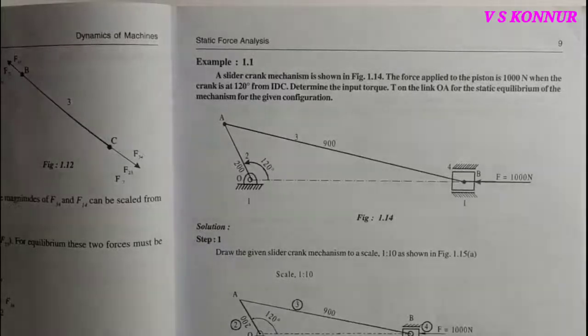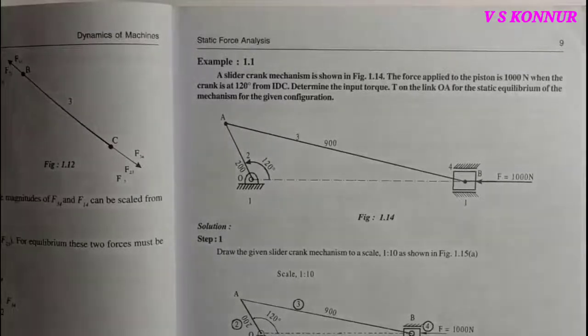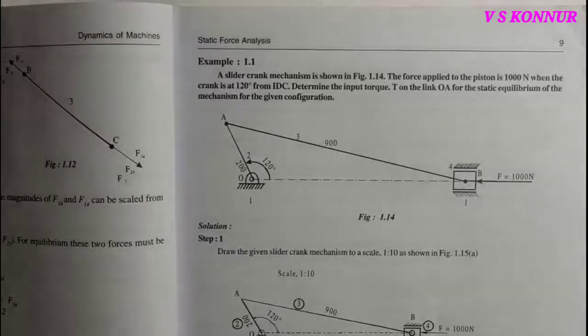The problem is a slider crank mechanism, as shown in figure 1.4; the figure will be given in the problem. The force applied to the piston is 1000 Newton, or 1 kilonewton. When the crank is at 120 degrees from IDC, determine the input torque. Torque T2 we have to calculate here.